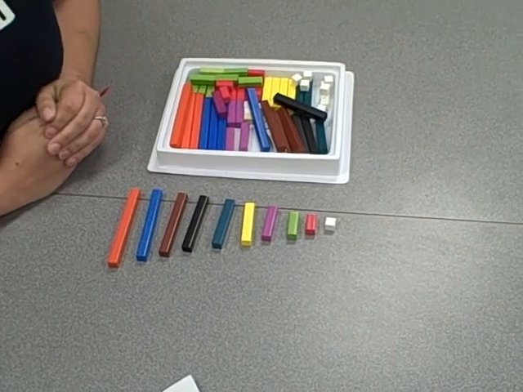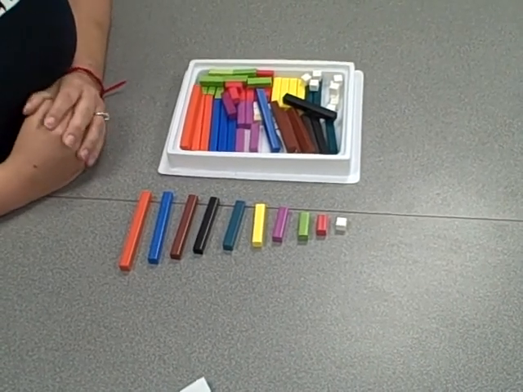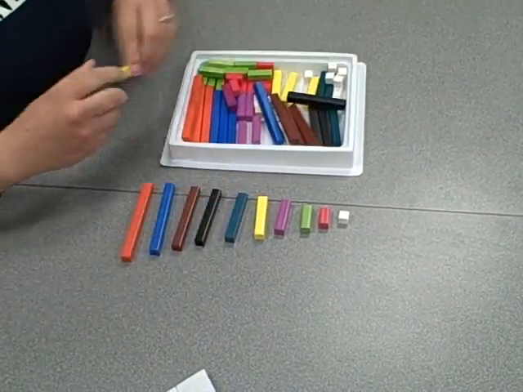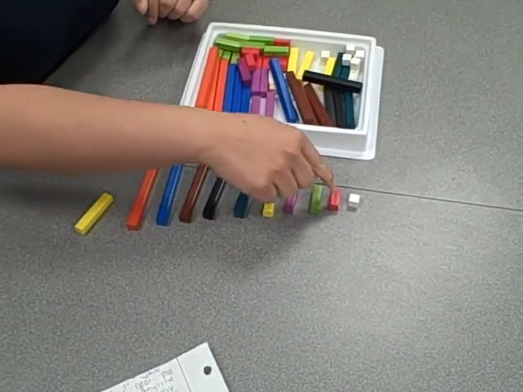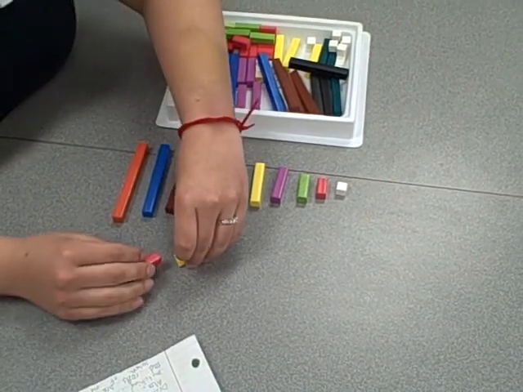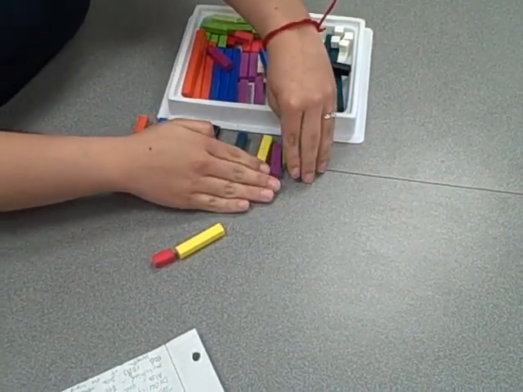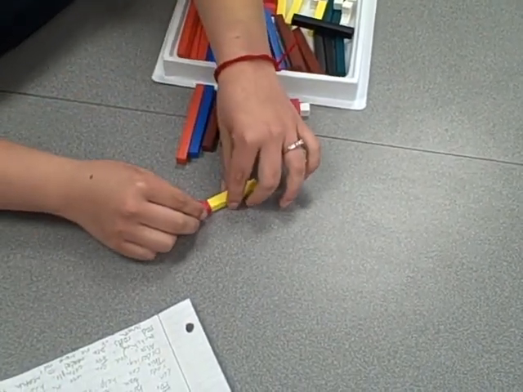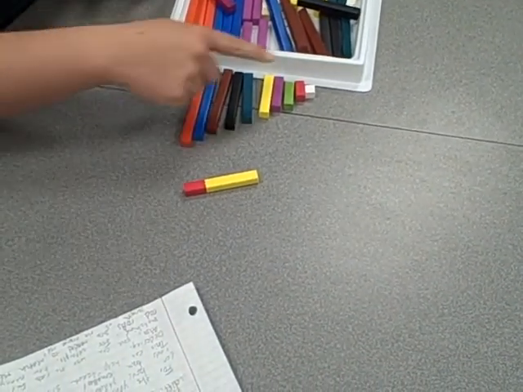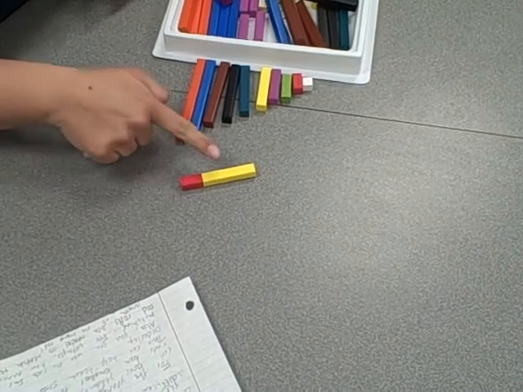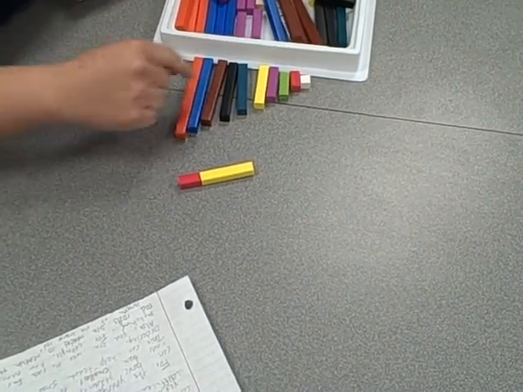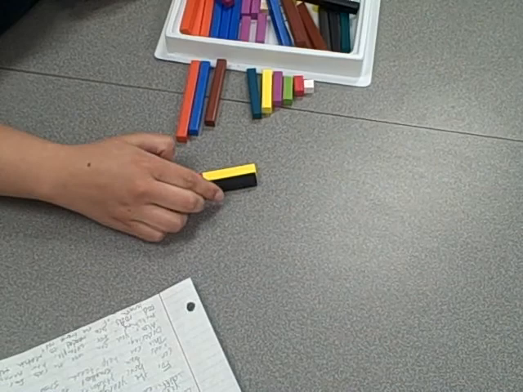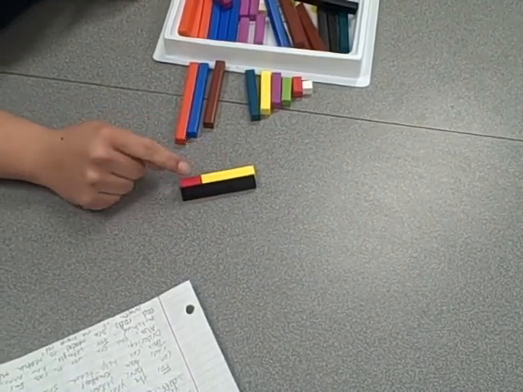Now for higher up grades, you can use the Cuisenaire rods to teach addition. For example, you can take a yellow rod, which we know equals 5 from our staircase, and you can take a red rod, which we know equals 2 from our staircase. I'll move this over a little bit just to make it easier to see. What you need to do to teach addition is put them end to end, and then find a rod out of our little staircase that will equal the size of the yellow rod plus the red rod. And you can see that the black rod, which we know equals 7, will equal 5 plus 2.